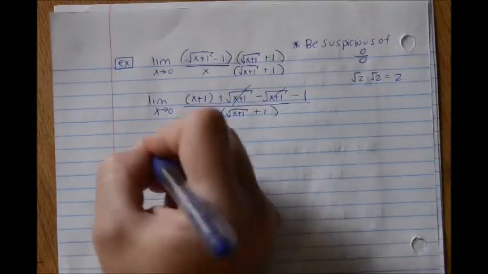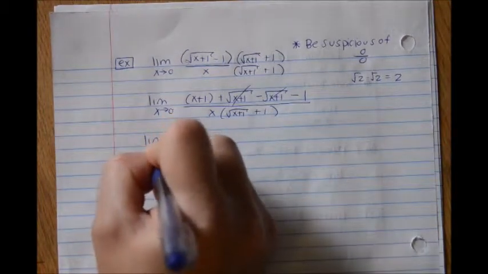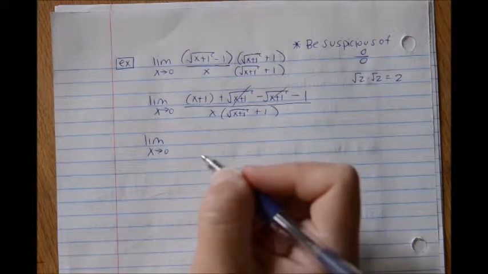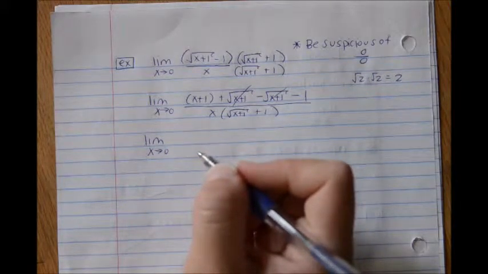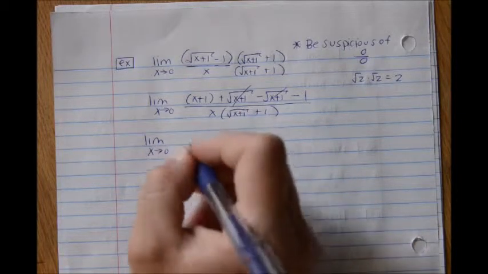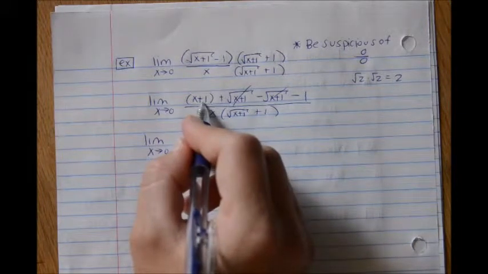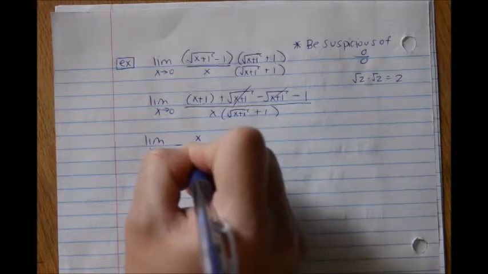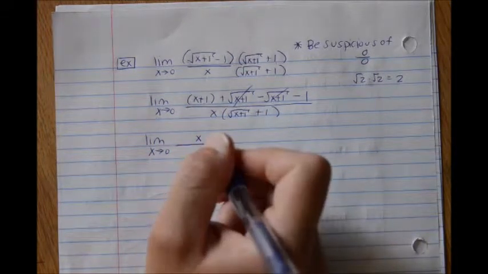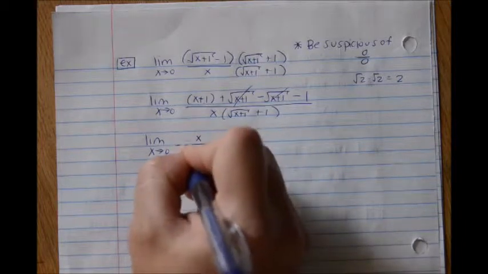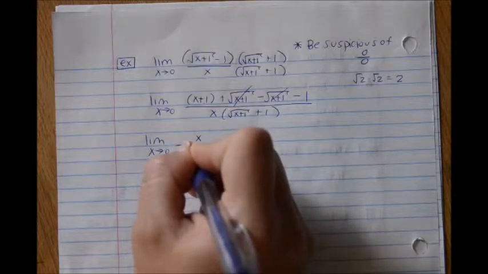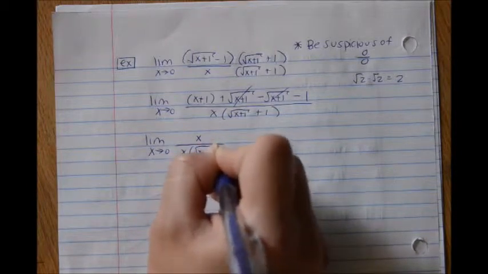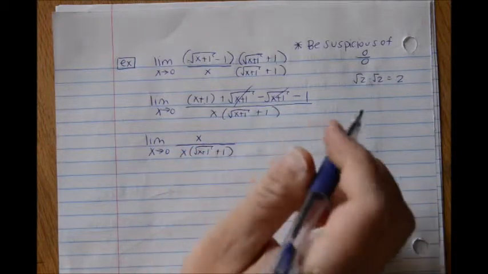Okay, so now I have the limit as x approaches 0 of x plus 1 minus 1, so we just have x left in the numerator, over x times the square root of x plus 1 plus 1 in the denominator.